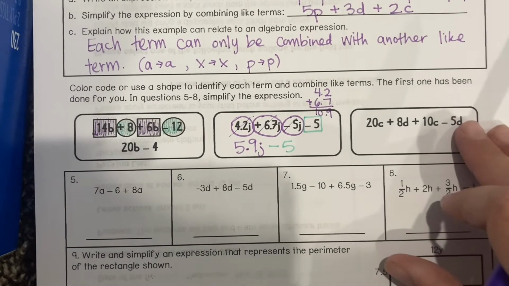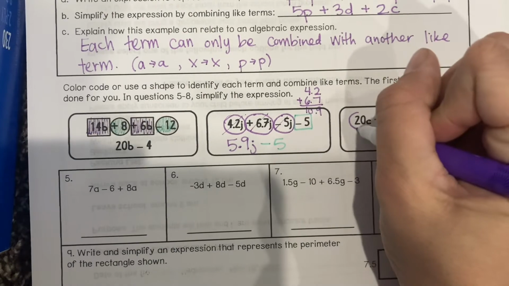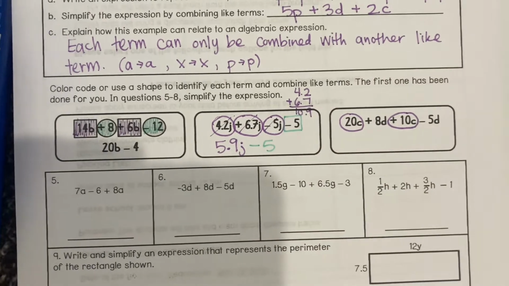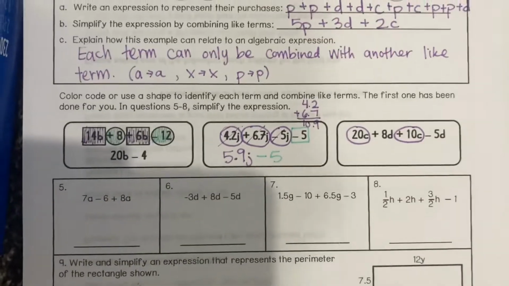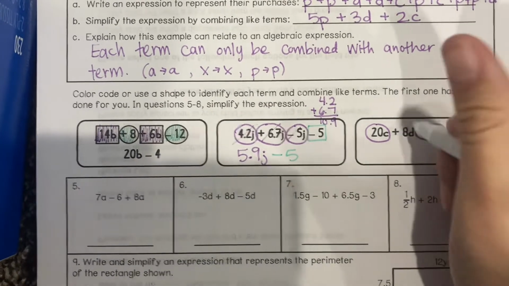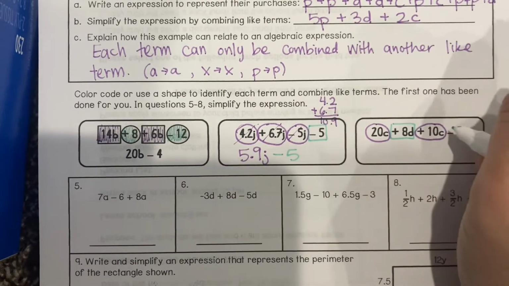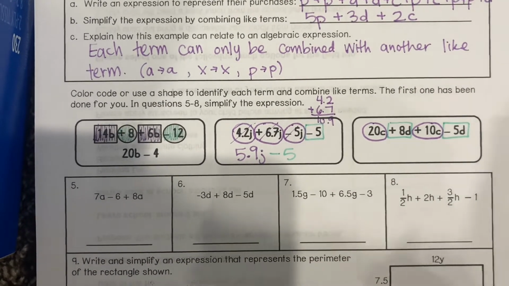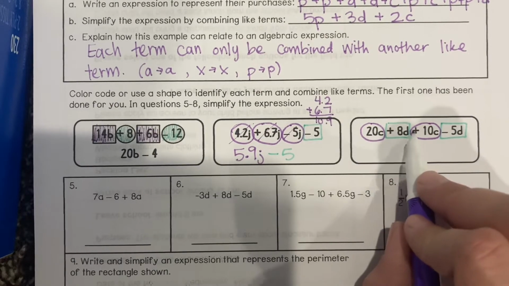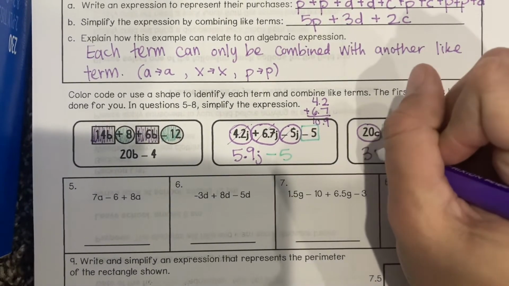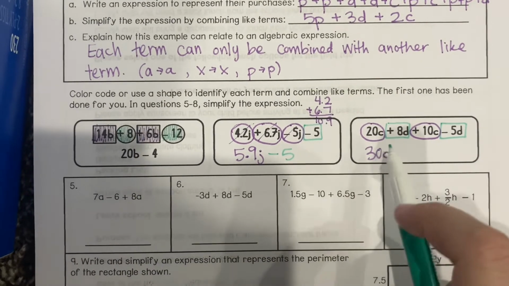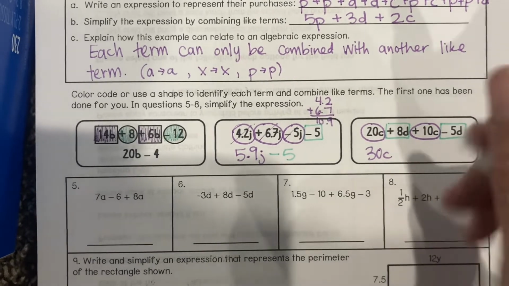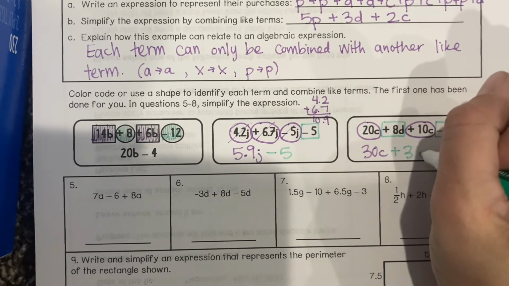Okay, let's go to the next one. I want you with one of your colors to circle all of the C terms, including the sign in front. Notice I'm circling that plus. And with a different color, I want you to box the D terms, including that sign. With my C terms, I have 20C plus 10 more C, which is 30C. And over here, I have 8D take away 5D. And I know that 8 take away 5 is 3. So this gives me plus 3D.